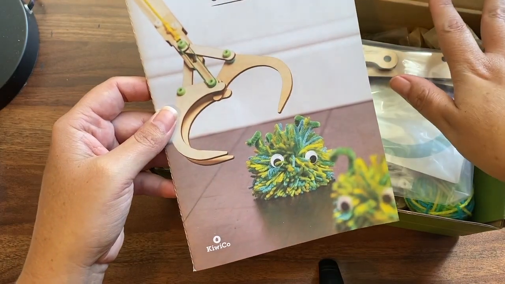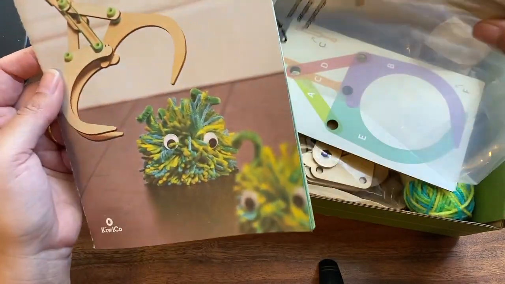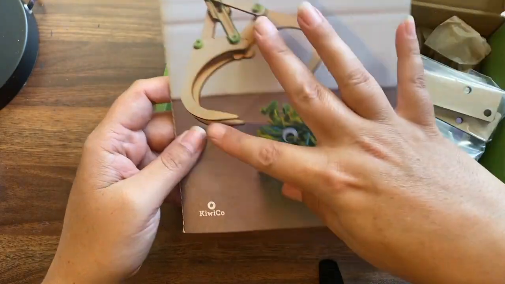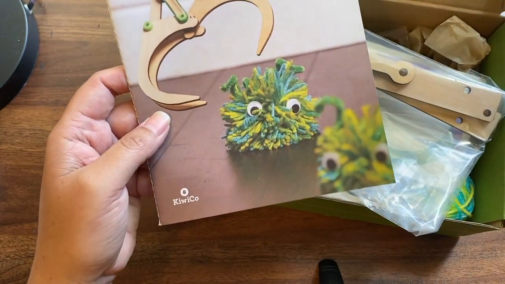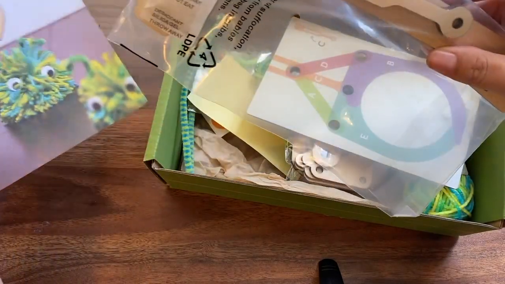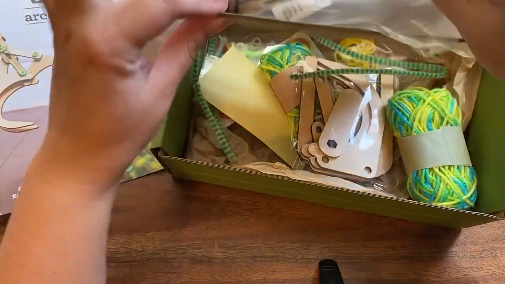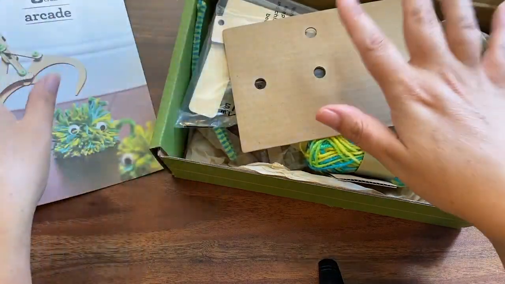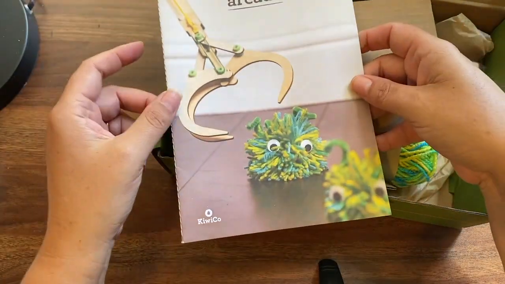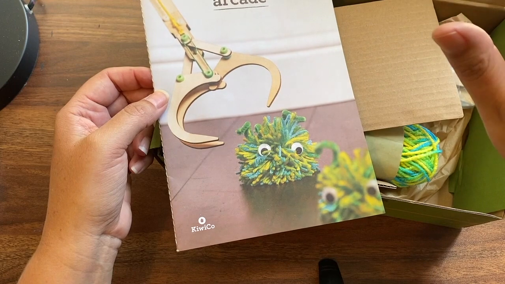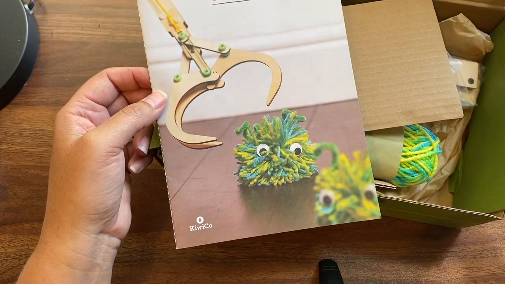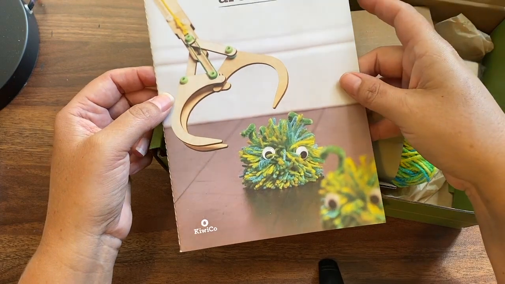In this box, it's got everything that he needs to create this little mechanism, this little grabber here, and these cute little creatures as well. As I said, it comes with all the pieces that he is going to need to put that together. These are really great for filling the role of the STEM or the STEAM, your technologies area in your curriculum. So we're super excited to do our Kiwi crates this year.